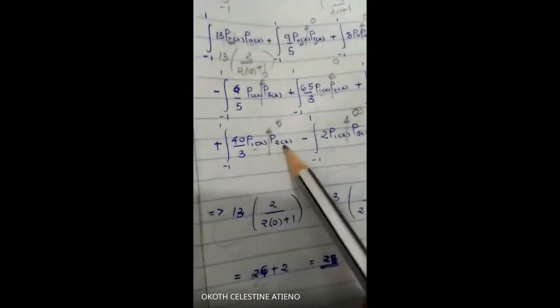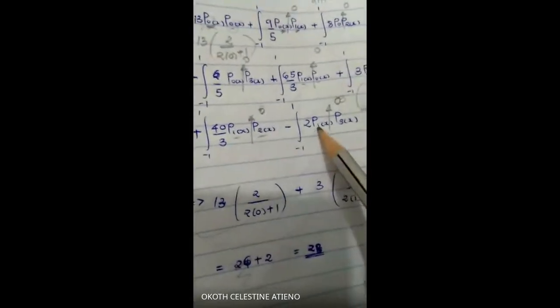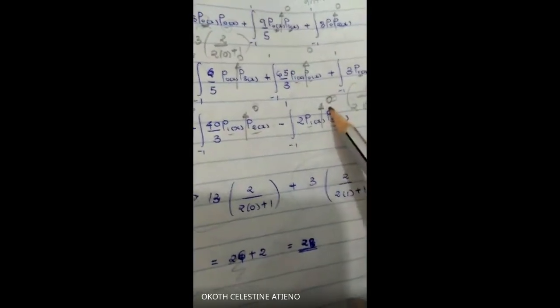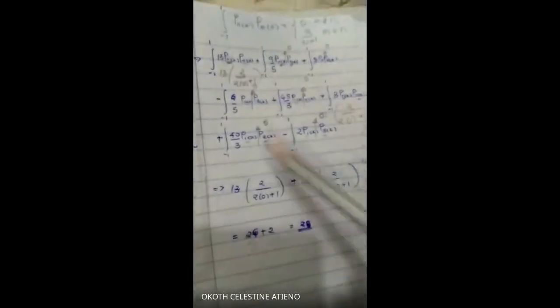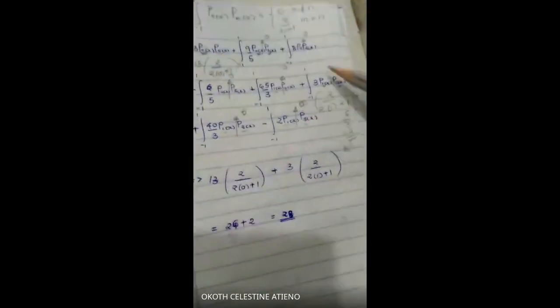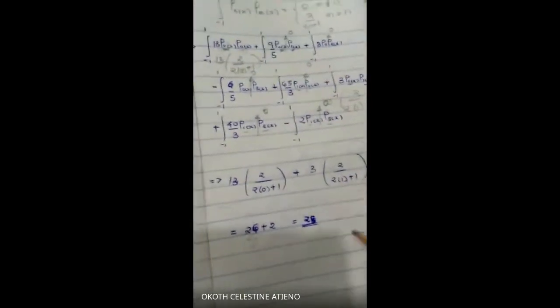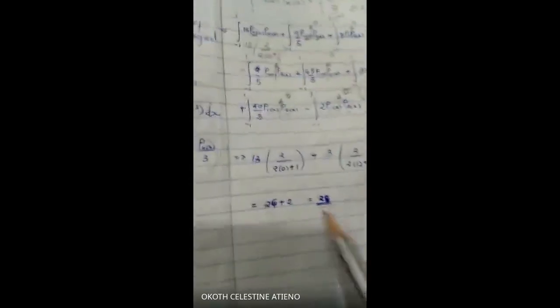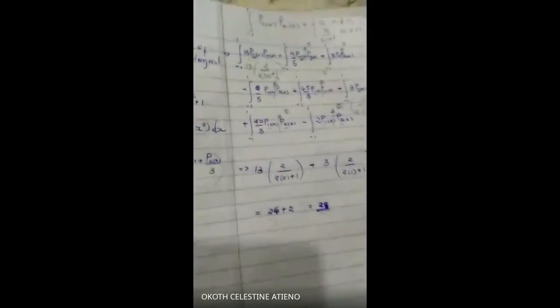Here, they're not the same. It goes to 0. Here it's a 1 and a 3. They're not the same. It goes to 0. So in the end, the only terms that will not go to 0 are this one, which we have put here, and this one, which we have put here. So you'll find it's 28. Any questions still there?